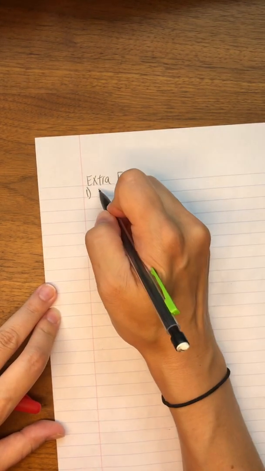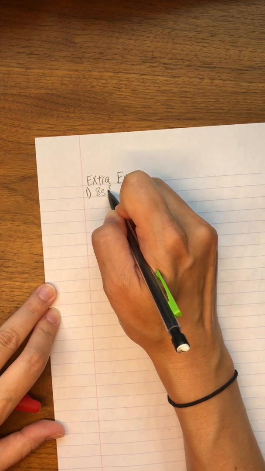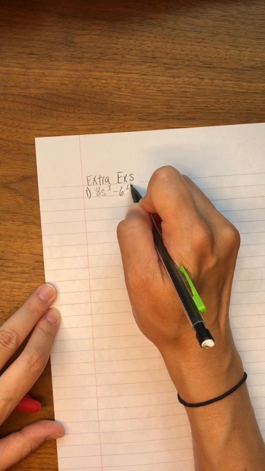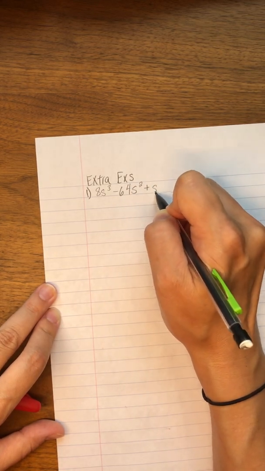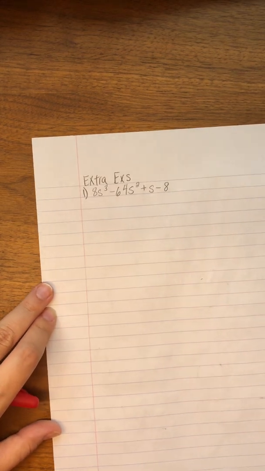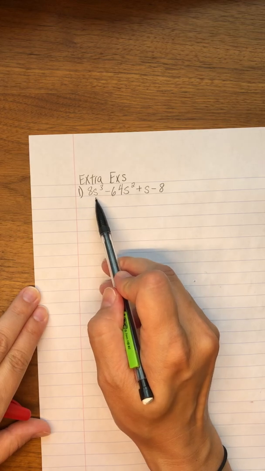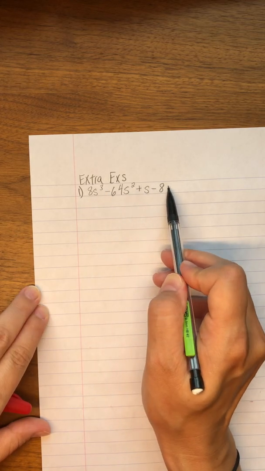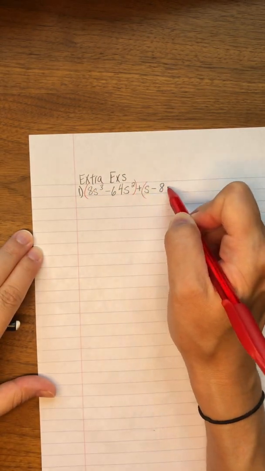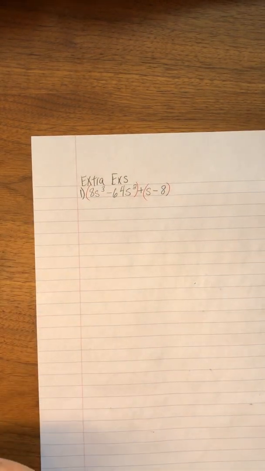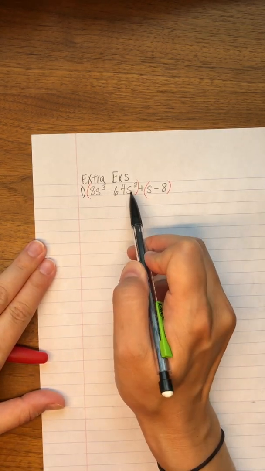All right, let's do 8s cubed minus 64s squared plus s minus 8. Okay, let's notice that this is in standard form, degree 3, 2, 1, 0. So I'm ready to group them. Let's group the first two and we'll group the second two. We'll find the GCF in each group. Make sure you look for the numbers and the variables.